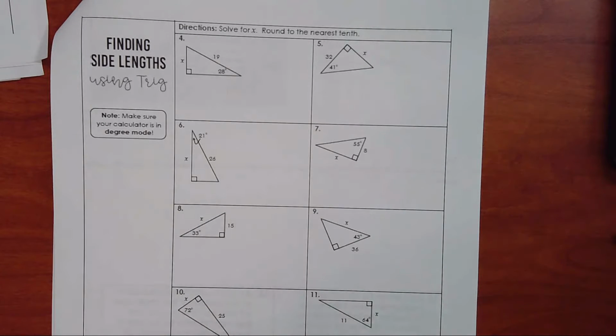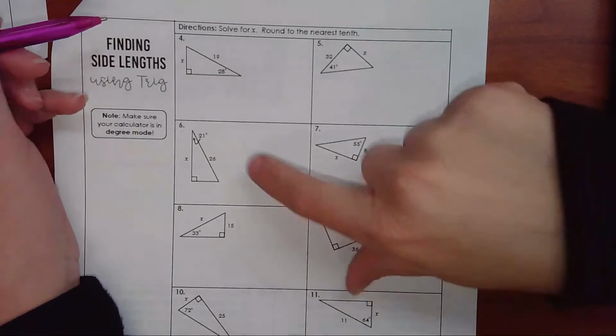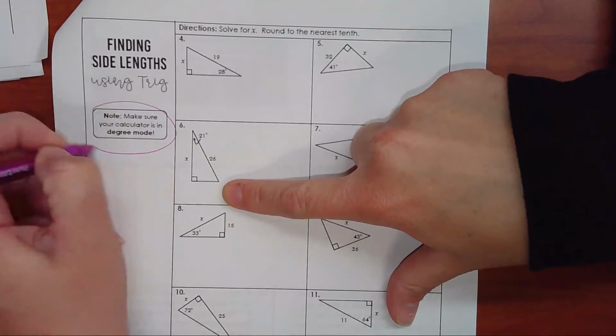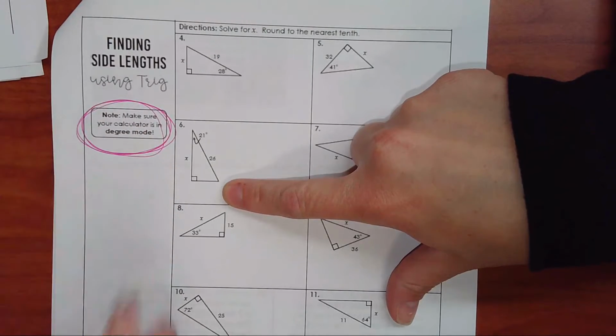I will say that everything that I am writing down is the exact work that I need to see from you on your quiz this Thursday. So I do need to see all of this work in order to help you out because you have a test next Tuesday. So first thing that it says right here in the directions is to make sure that your calculator is in degree mode.